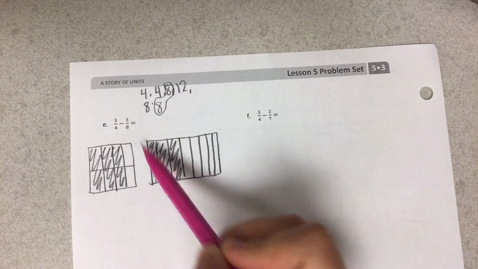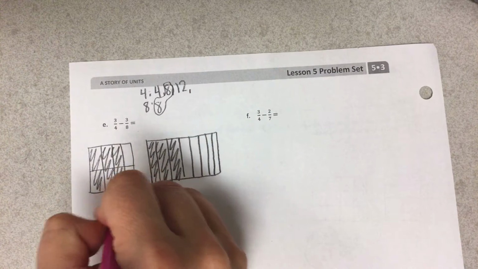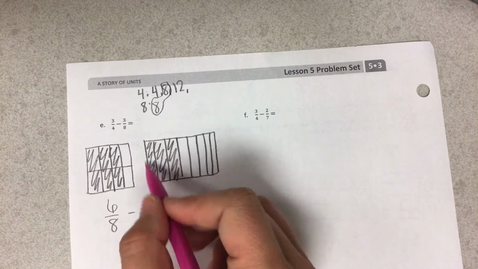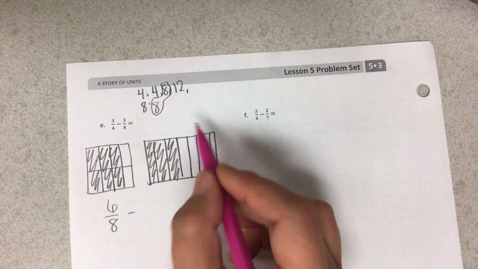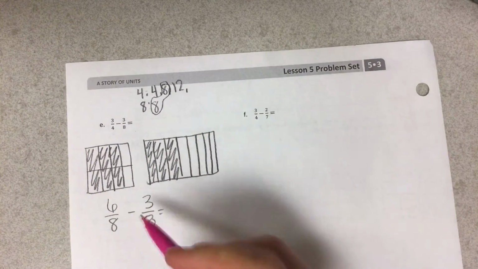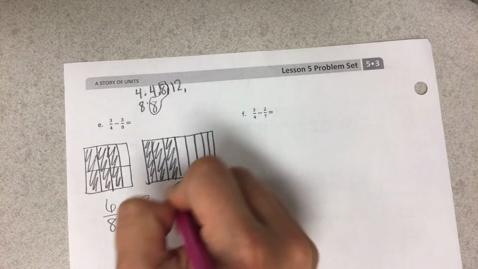So on this one, if I were to count this up, I've got 1, 2, 3, 4, 5, 6 eighths. And I'm going to subtract. Well, I didn't make this into a different fraction. I just kept it the same. It's going to be that 3/8. So now I can do 6 minus 3 is 3, and then my new denominator is 8.